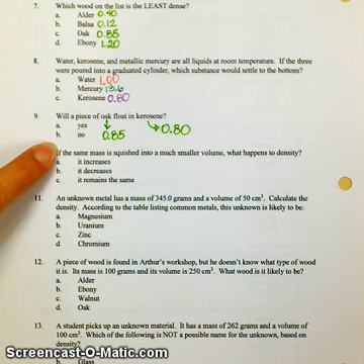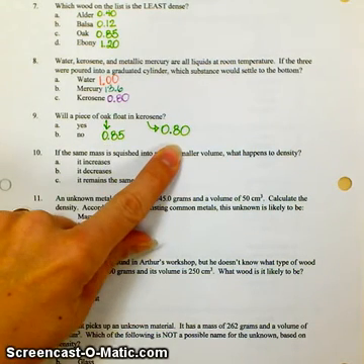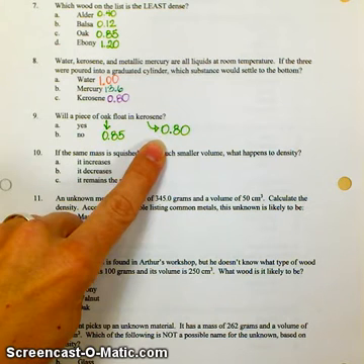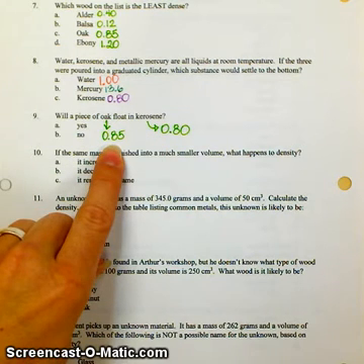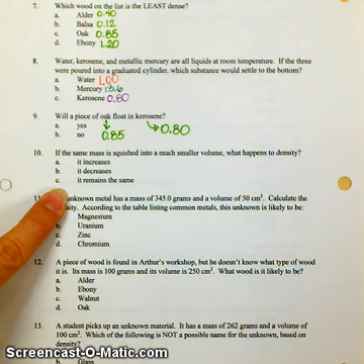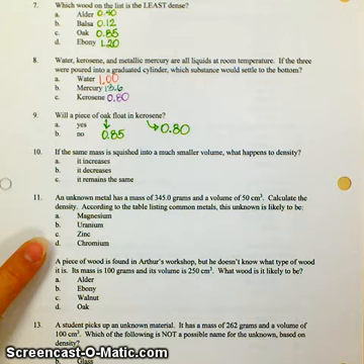Will a piece of oak float in kerosene? Well, oak has a density of 0.85. Kerosene has a density of 0.80. So if you put a piece of oak in liquid kerosene, the oak would sink because it's more dense than the kerosene. All right, if the same mass is squished into a much smaller volume, what happens to density? Think of the bread. Take the bread, squish it into a much smaller volume, and you've made it more dense. Okay, so the density increases, A.